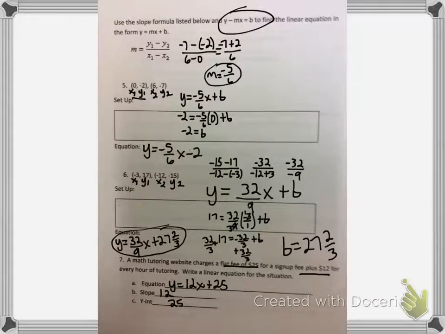We have 6, negative 7, which is x2, y2. Plug in negative 7 minus negative 2 over 6 minus 0. We have negative 7, minus a negative makes a positive, which gives me negative 7 plus 2 over 6, which in turn gives me m equals negative 5/6.